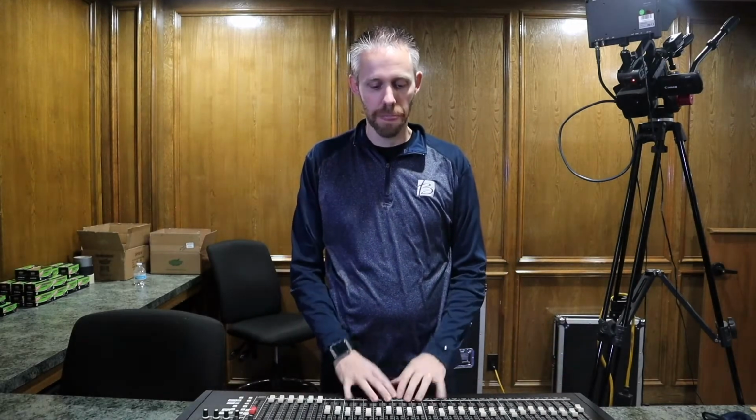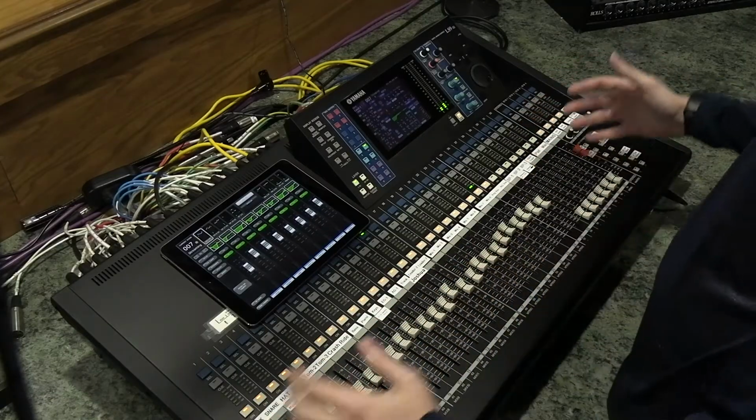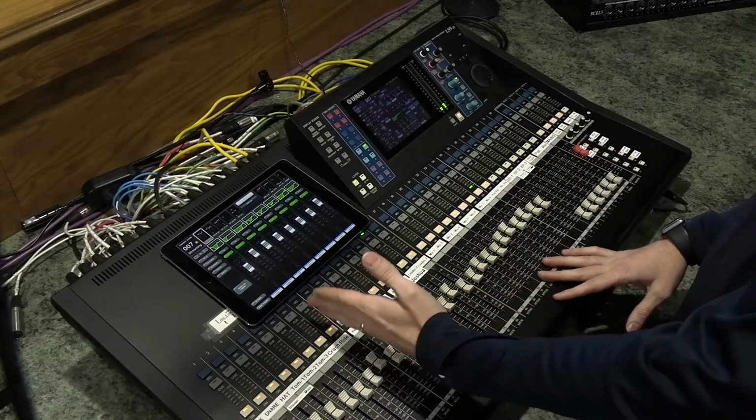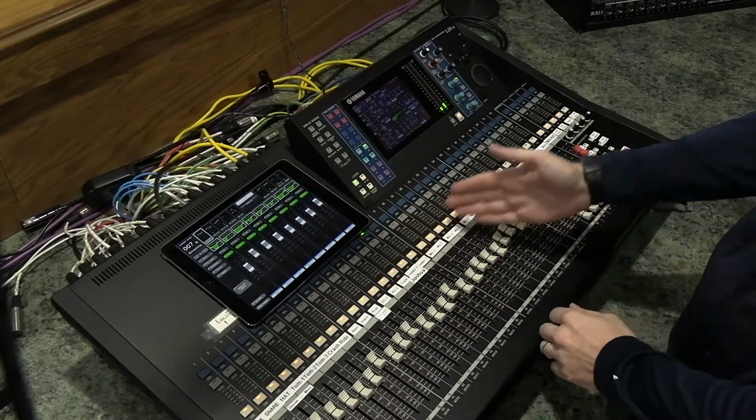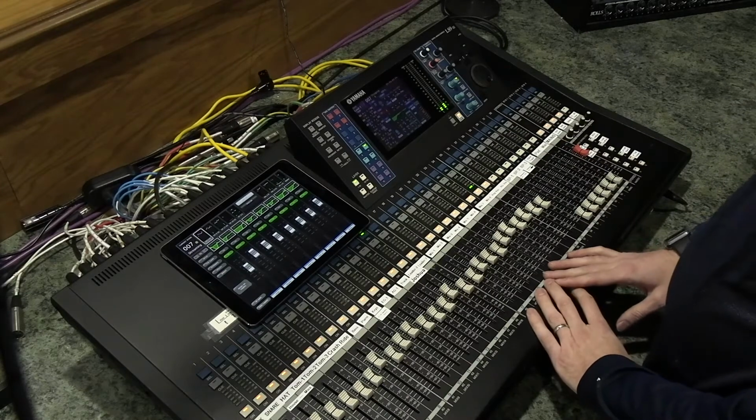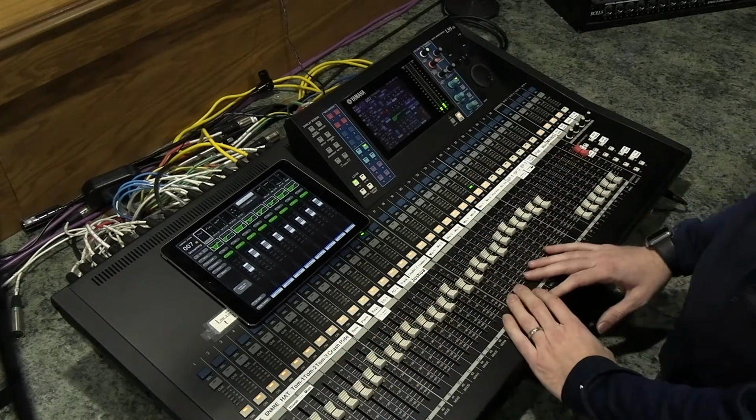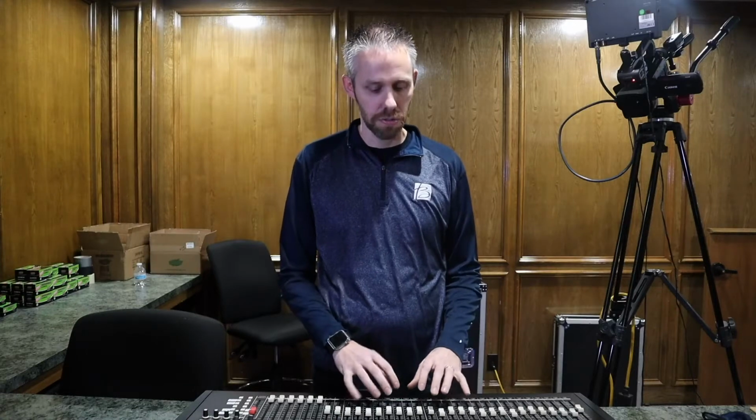So I'm here in front of the console, and this would be a standard mix for us. You can see we've got our instruments, drums, bass, acoustic, keys, guitars, and then we have our vocal mics here. And often what churches will do is they just copy the mix from their main mix and send it up to the live stream. Or they just use the microphone on their camera, which I don't recommend doing. You don't use the built-in mic.